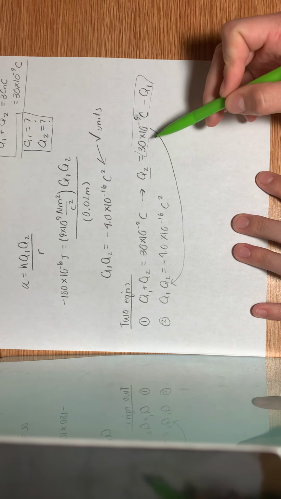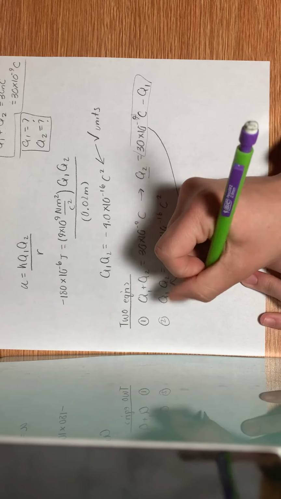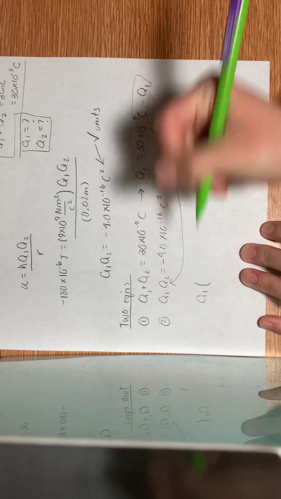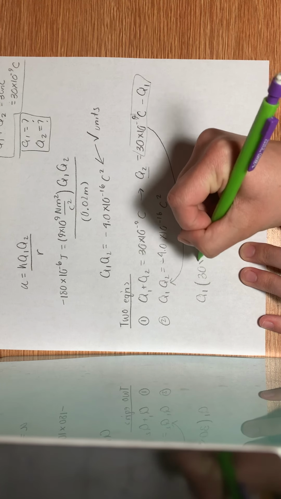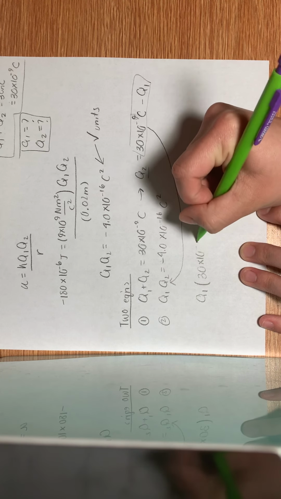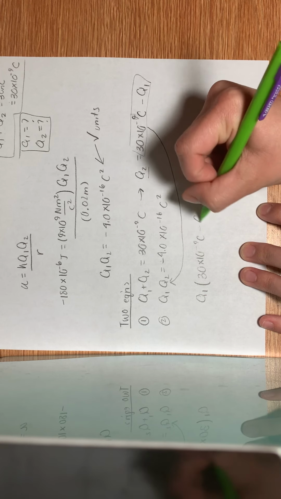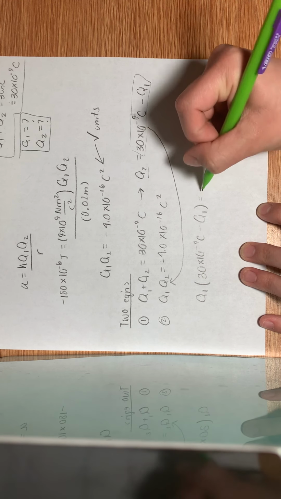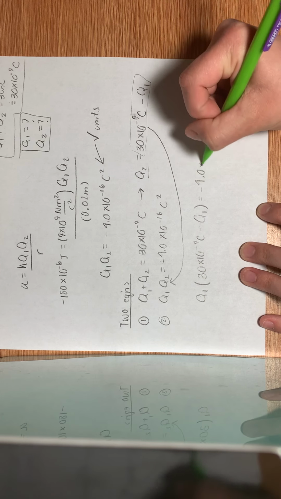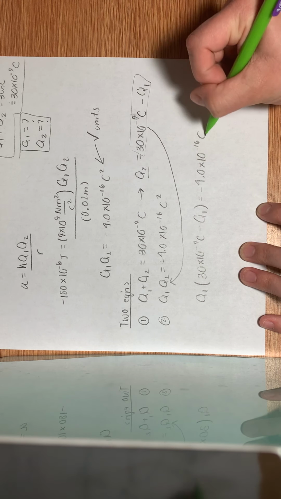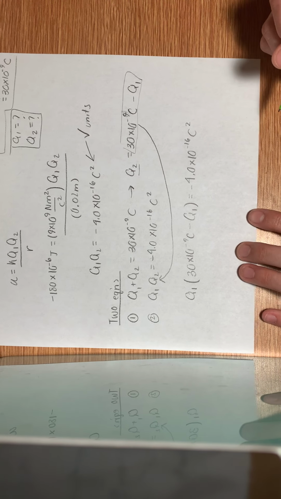We would get Q1 times (30 times 10 to the minus 9 coulombs minus Q1) is equal to negative 4.0 times 10 to the minus 16 coulomb squared.